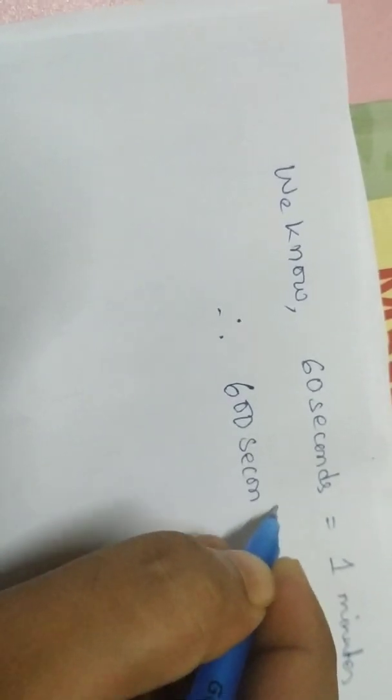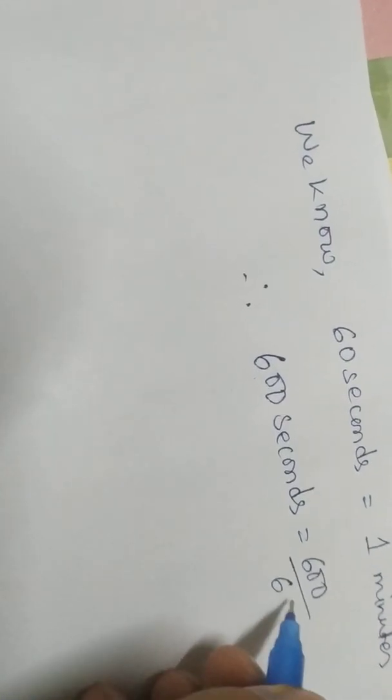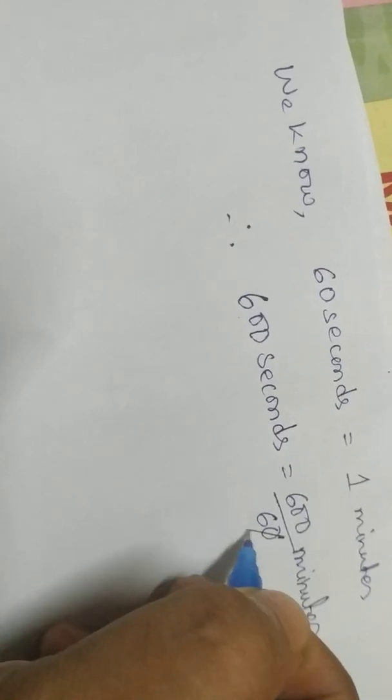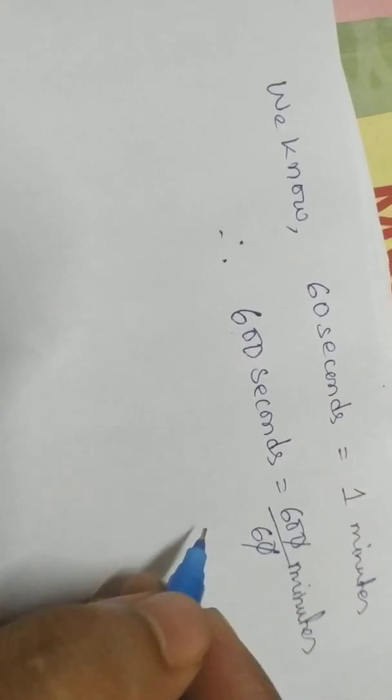Therefore 600 seconds will be how many minutes? 600 by 60, right? Minutes. So we cut this. 60 divided by 6 is 10 minutes.